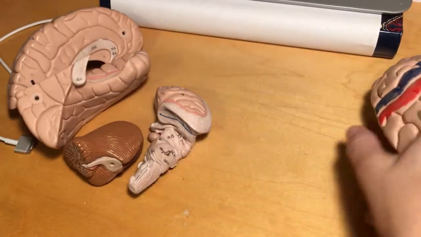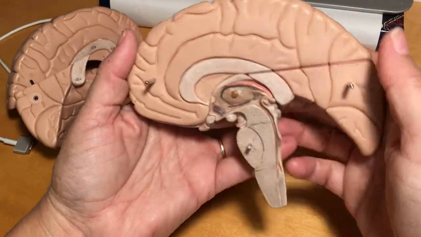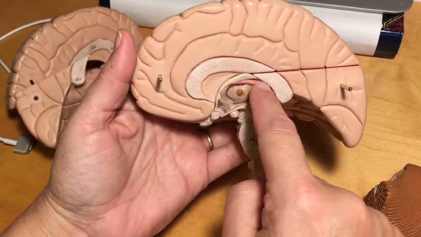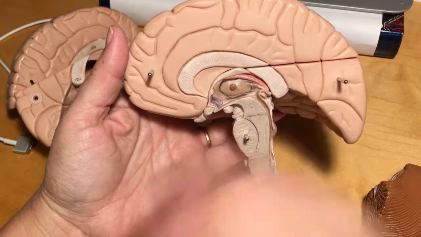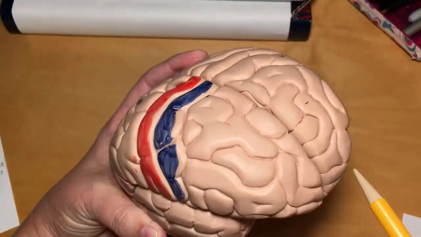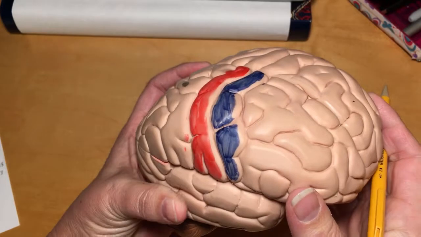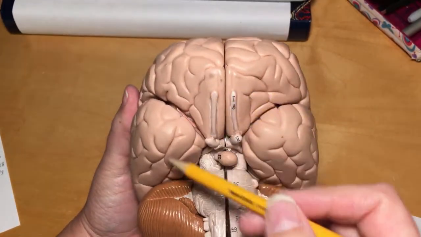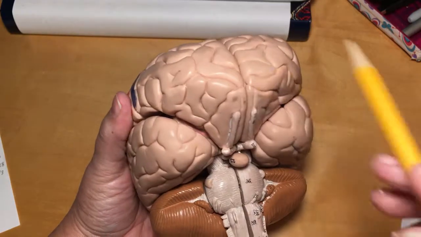If you're looking at this part of the brain, you can't really see the lateral ventricles, but you can see the third ventricle and the fourth ventricle there. We also need to be able to identify the cranial nerves on this brain model. When we're looking for the cranial nerves, you want to look on the inferior aspect of the cerebrum.